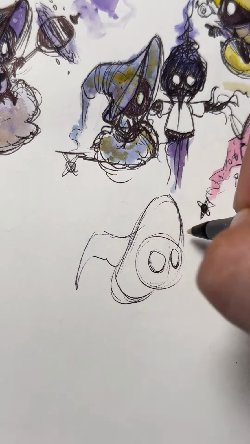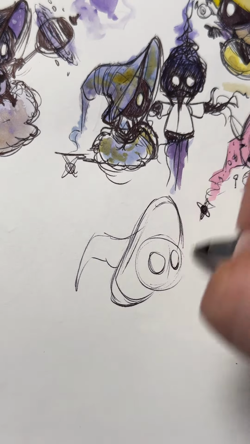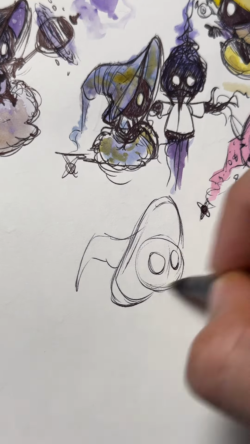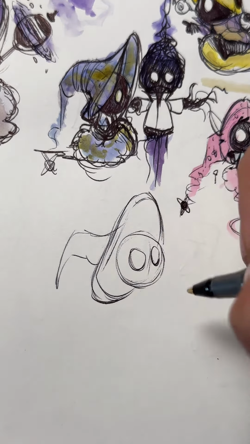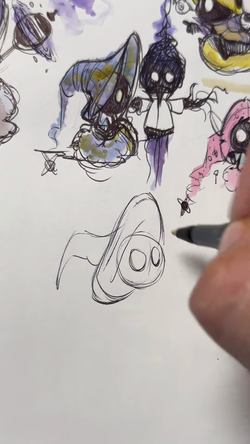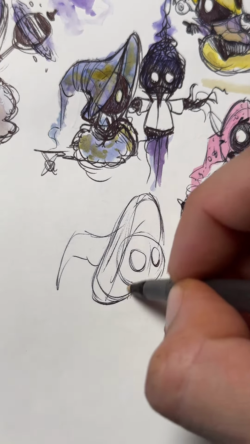See, the problem with that is that there's going to be very little differentiation between the top of the head. There's not going to be much contrast. So you're not going to be able to really read it very well.